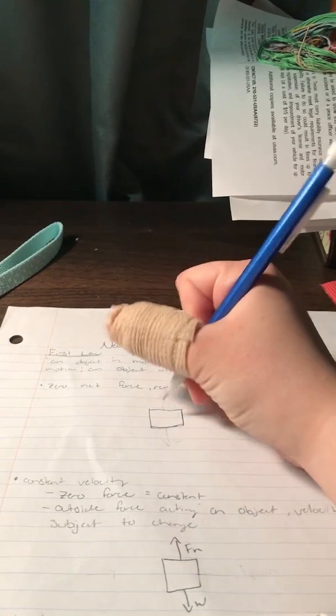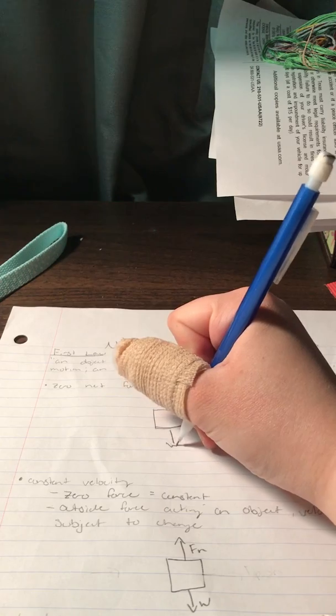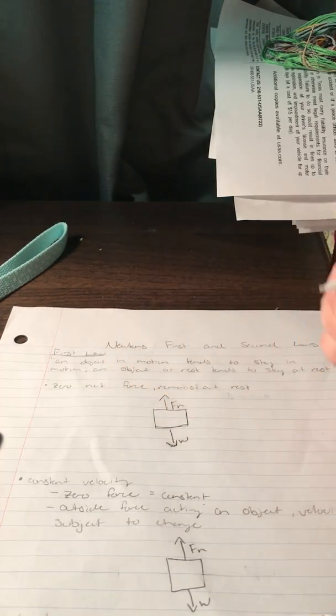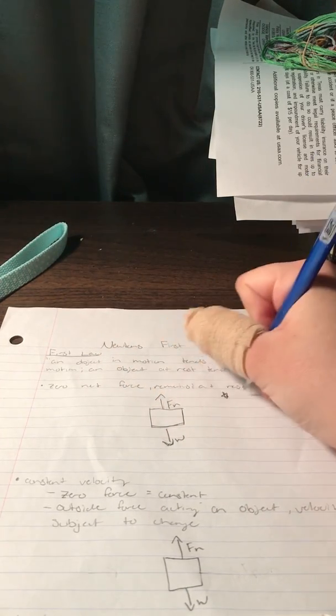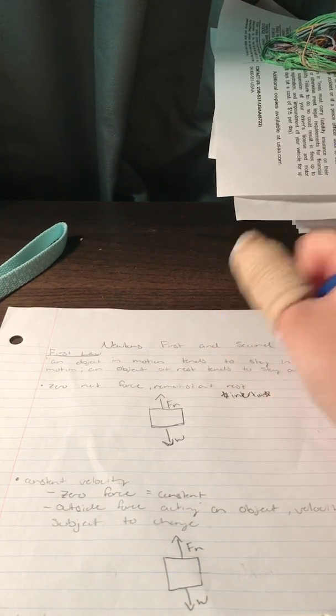So whenever it's at rest, you're only having two forces acting upon it. So you're going to have your net force and your weight. Another key word for this part is also called inertia. It's also going to be a key part of the first law.